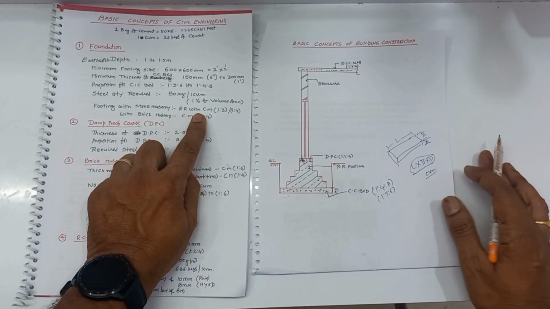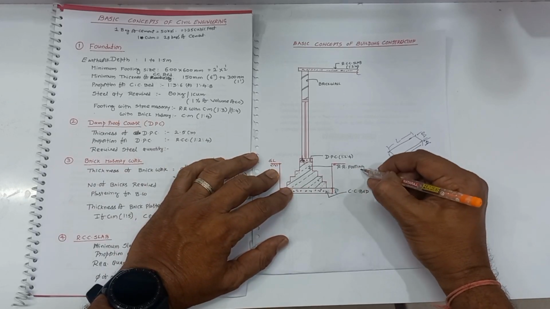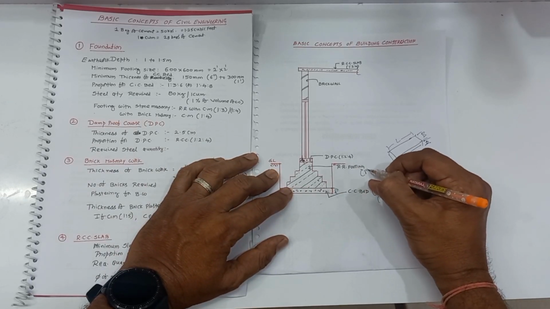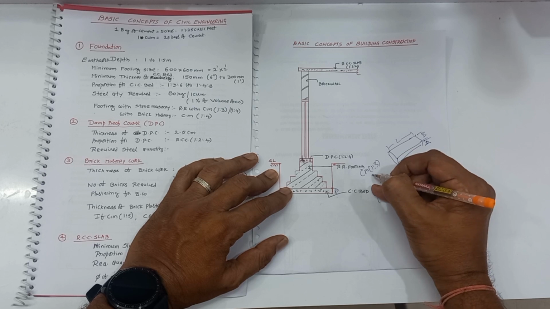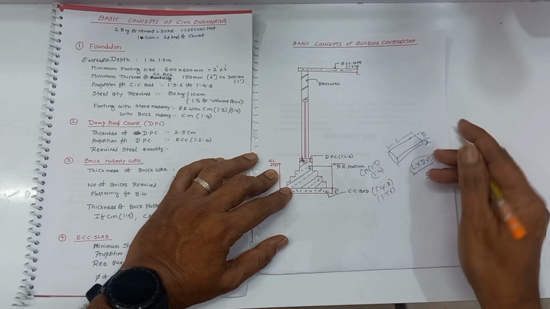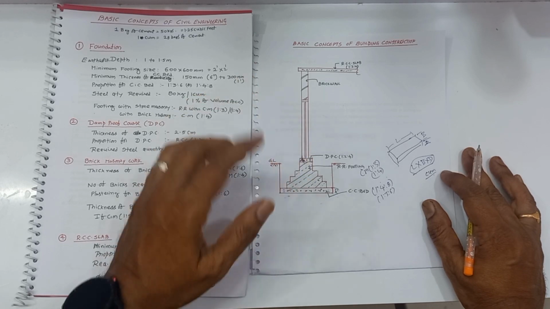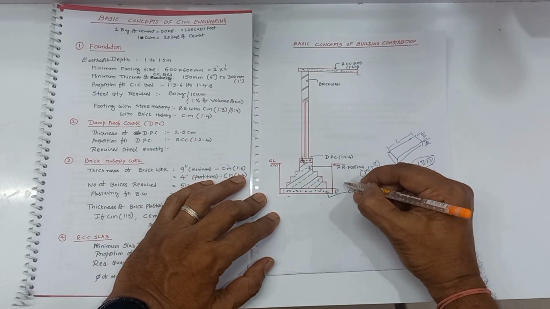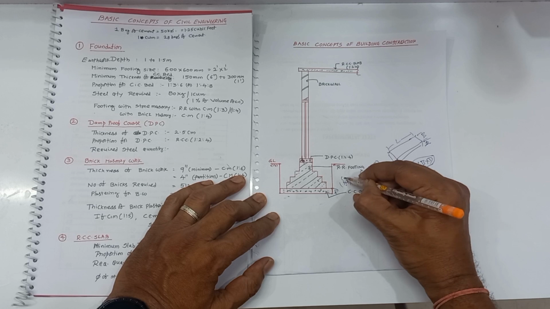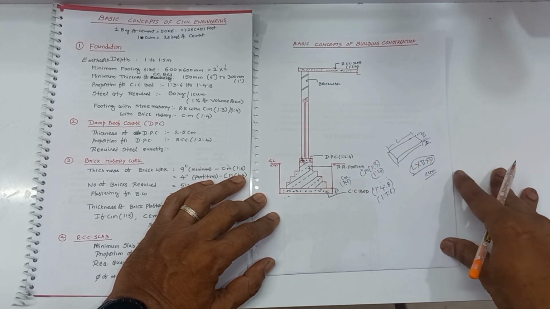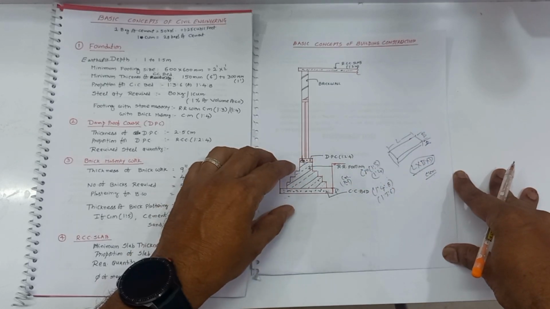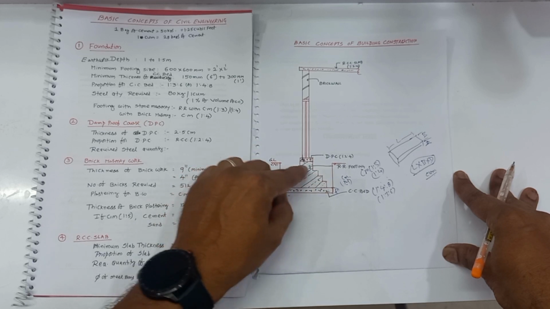If it is RR masonry, cement mortar 1:3 or 1:4 is to be used for the RR footings. If it is brick construction, brick footings, then cement mortar of 1:4 is used. This is regarding the footings.